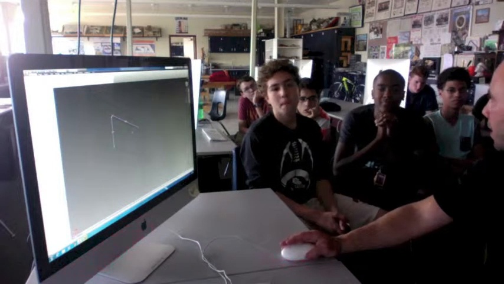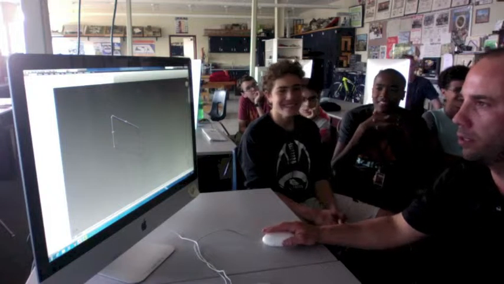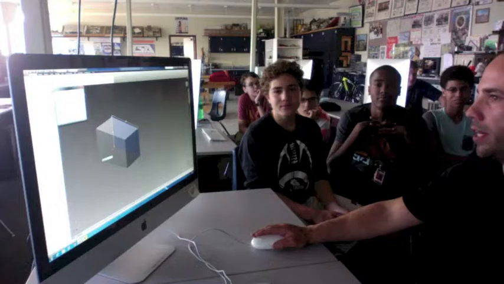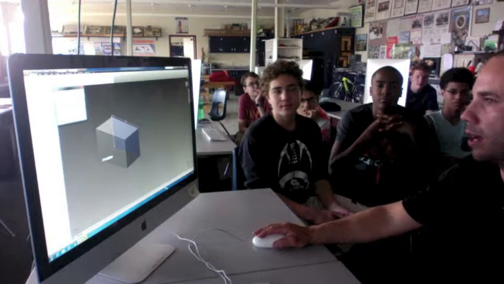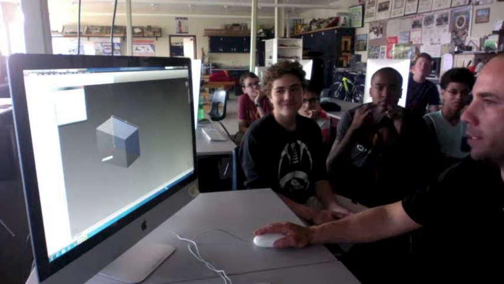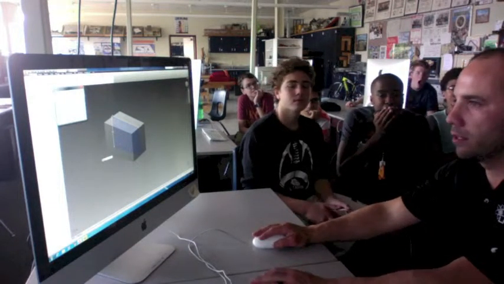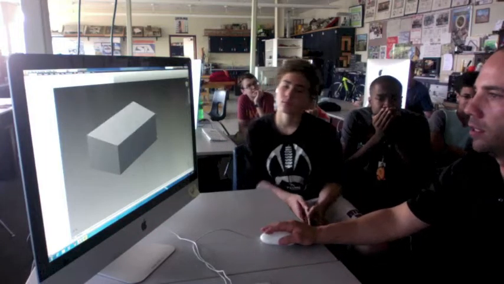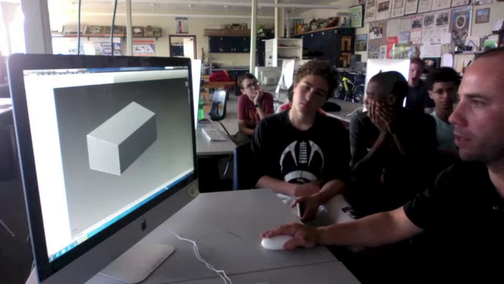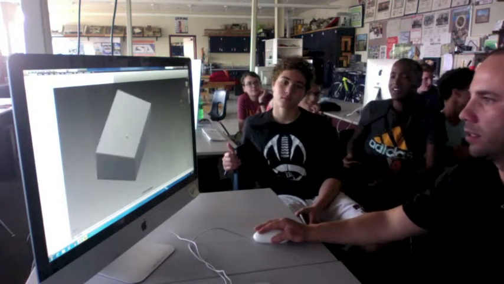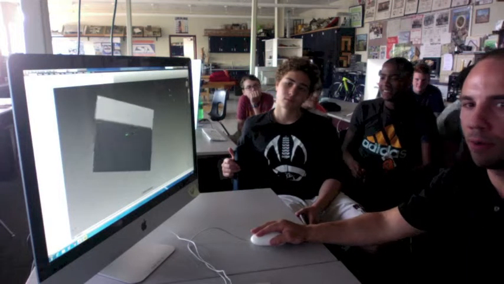Does anyone remember what that 3D command was? Extrude. So I'm going to hit extrude. And now it's going to make my part 3D. That's the command for 3D. Actually, I'm going to make it symmetric, so it's going to be equal around the origin. So see that? There's my 3D part. We can bring up the orbit tool over here. Okay, and I can move my part around.